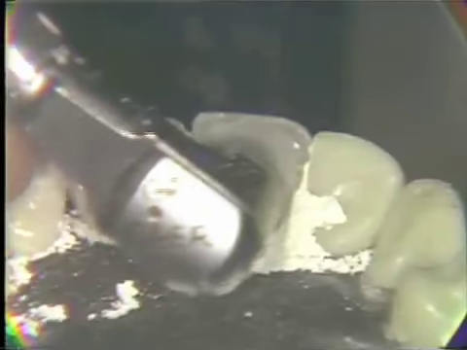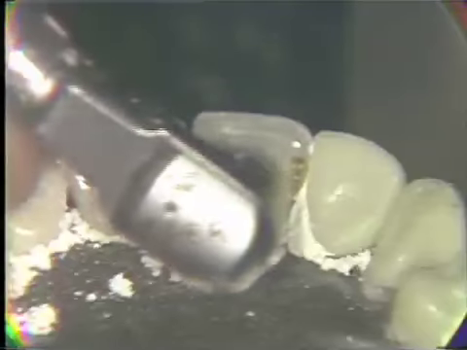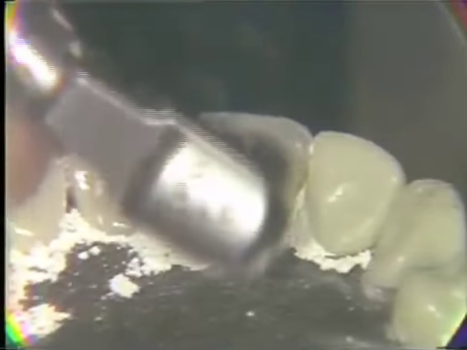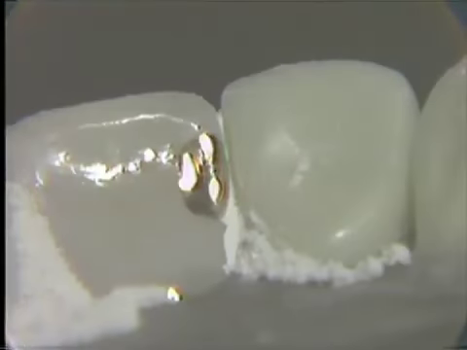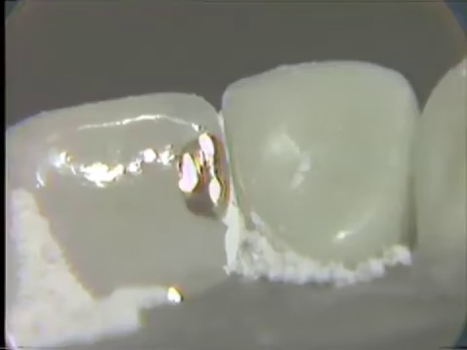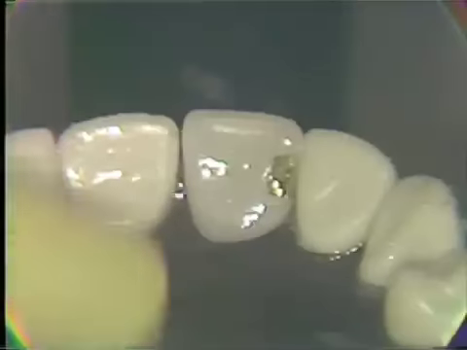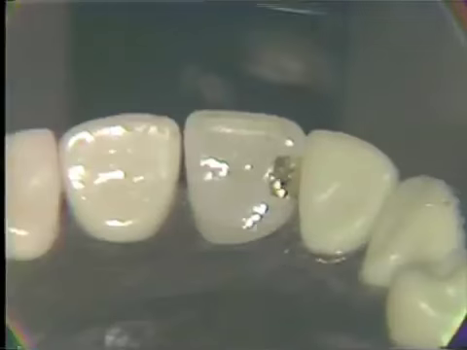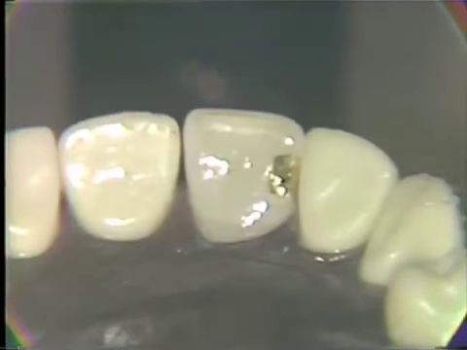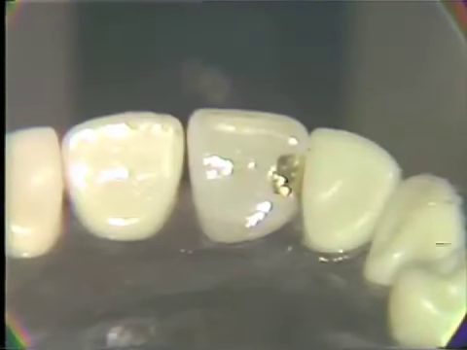We're completing now the finishing of the polishing sequence utilizing the rubber cup and dry tin oxide with a constant stream of air on this. We can then cleanse the field with a stream of water and the evacuator. And then looking at the restoration closely and referring to the criteria for the final restoration.